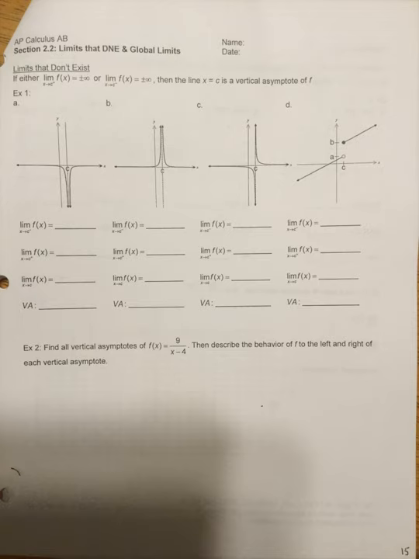So we're going to run through these four examples that you see. First of all, on A, as we approach from the left, you can see that the graph goes down, so the limit is DNE negative infinity. From the right, it also goes down, DNE negative infinity. Because they both go to DNE negative infinity, the limit overall as x approaches c is DNE negative infinity, and therefore x equals c is where our vertical asymptote is.